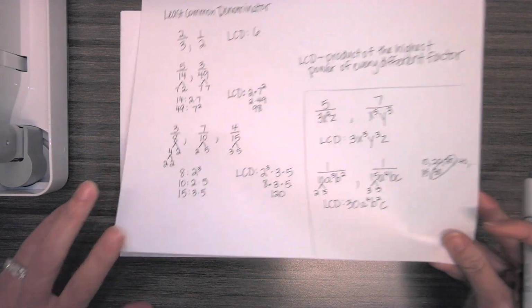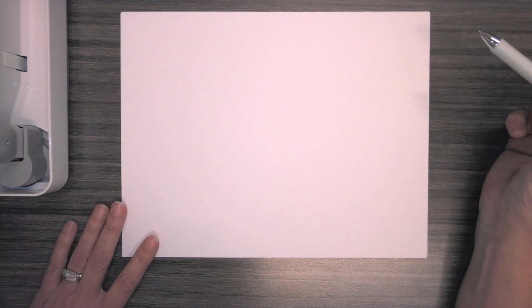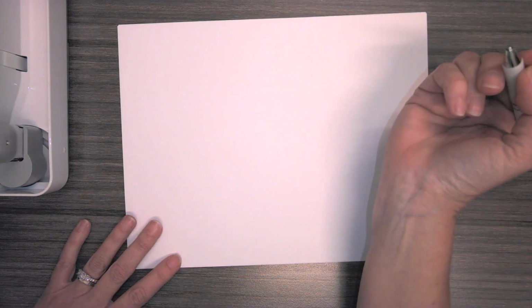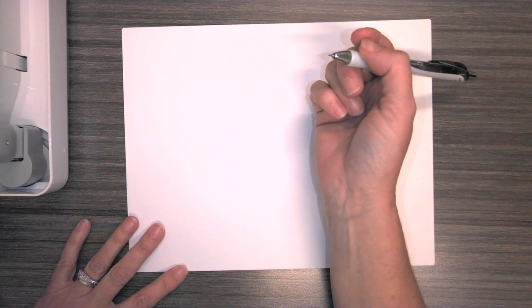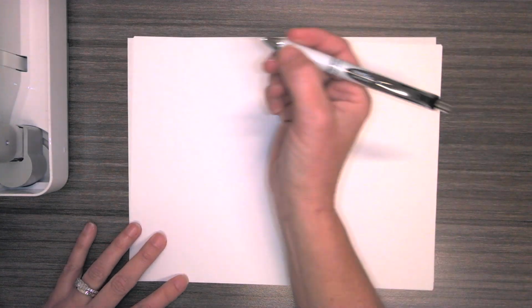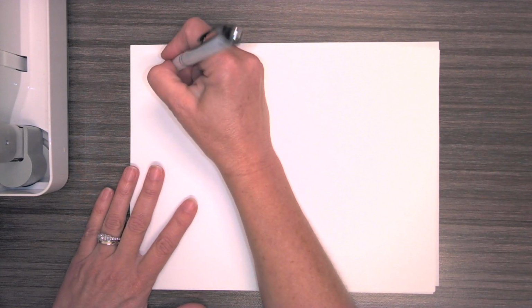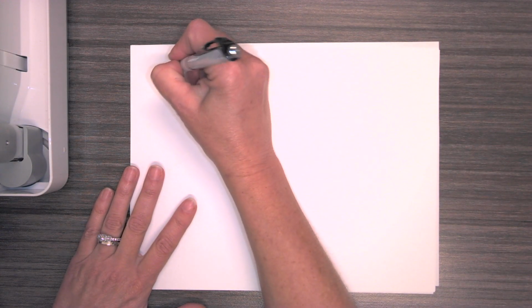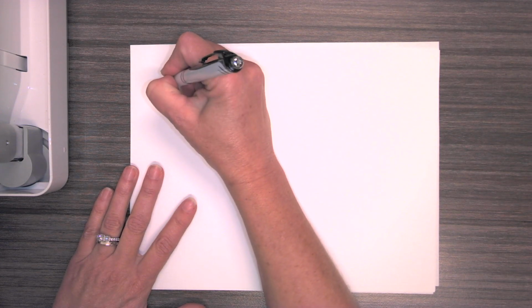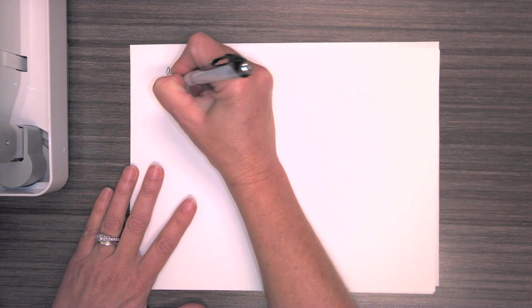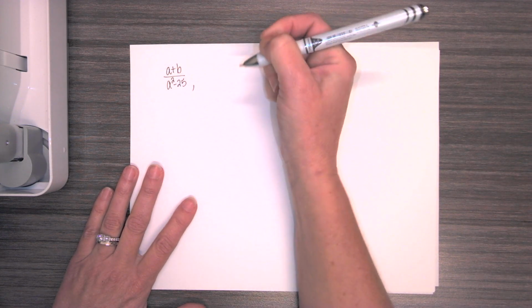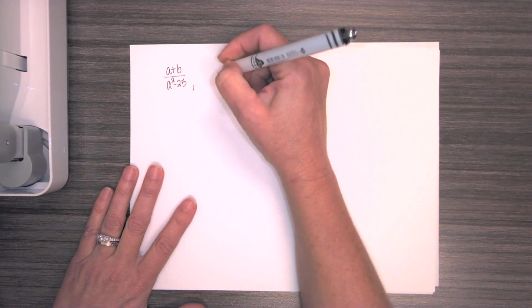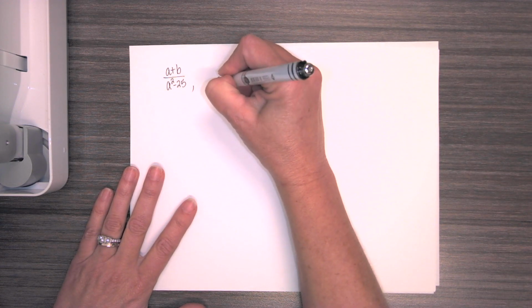Okay, now those were monomial denominators. Let's see what we need to do when we have binomials or trinomials in the denominator. What if I have a plus b over a squared minus 25 and 1 over 2a minus 10?